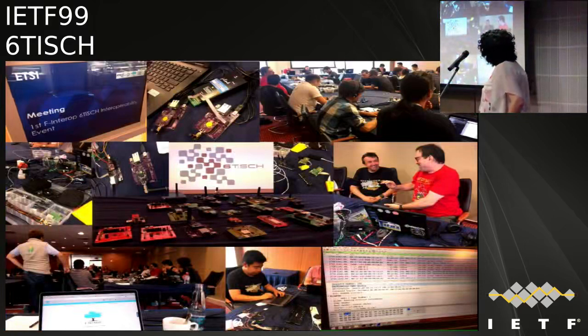So as you can see, we were happy to test the different implementations with many devices connected. Again, we had, as usual, the Wireshark dissector that helped a lot, and we gave a demo session on F-Interop, how to use the online tool.